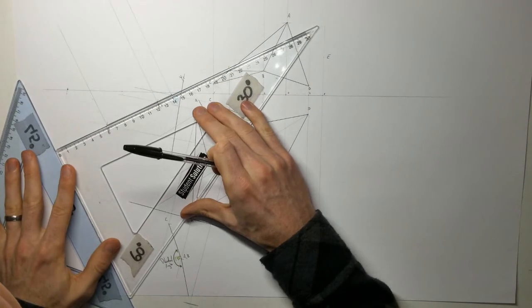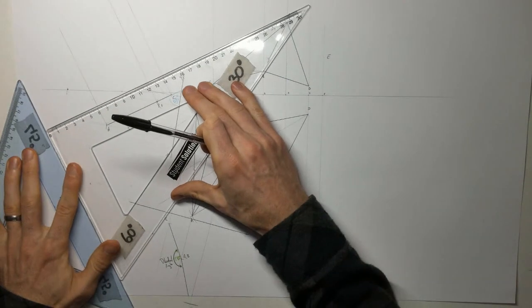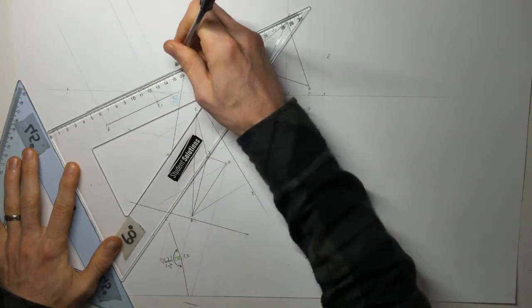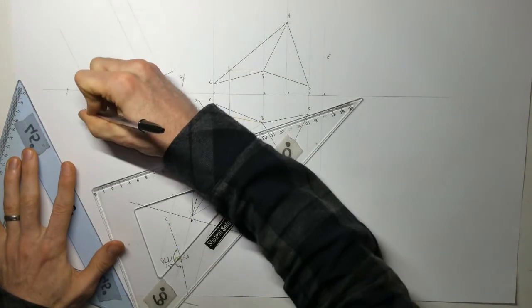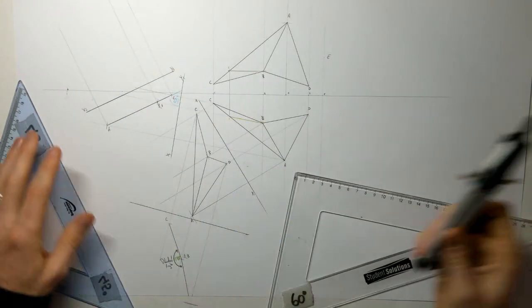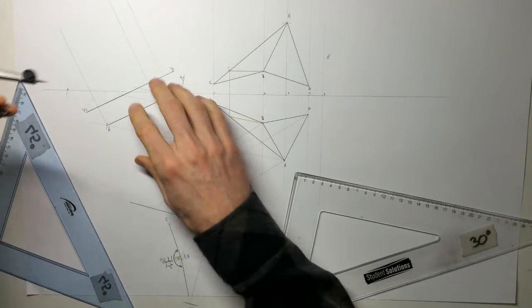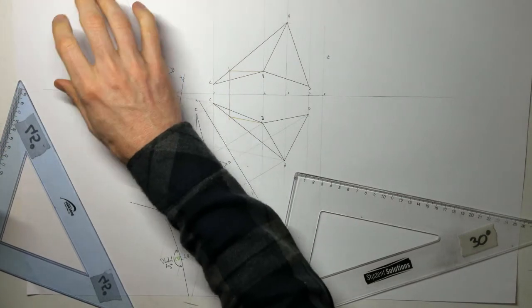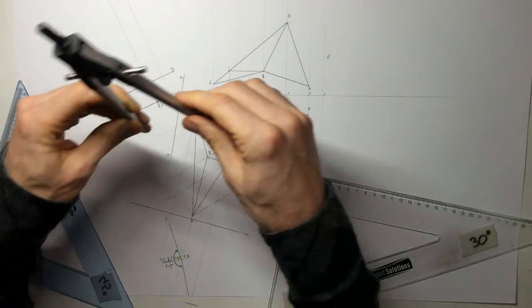I'll draw my x2, y2, anywhere out here, doesn't matter. Heights then, going two views back, because I'm projecting out from an auxiliary elevation, creating an auxiliary plan, let's go back to our plan view.